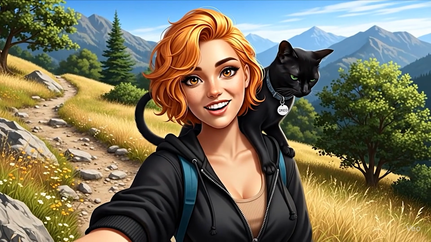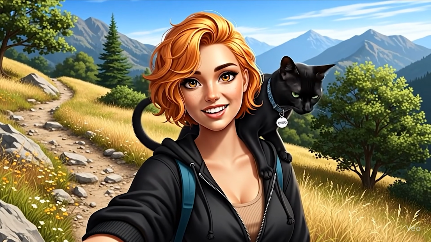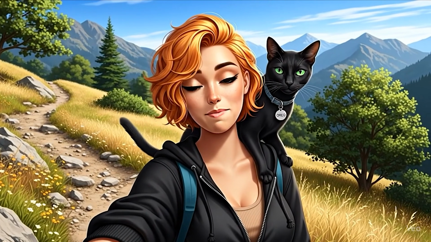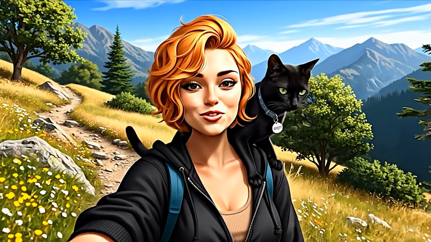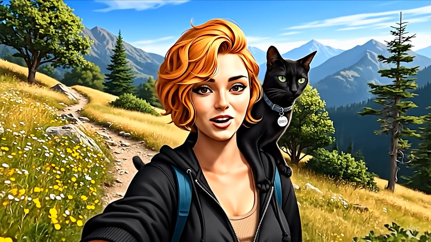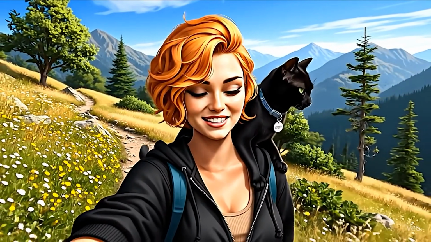Hey everyone! We finally made it to the summit trail, and of course, I brought my best travel buddy with me. Alright, let's get moving. The view from the top is supposed to be absolutely incredible, and I'm taking you all with me.